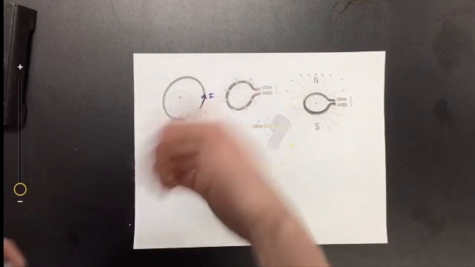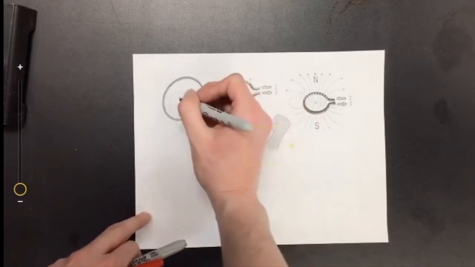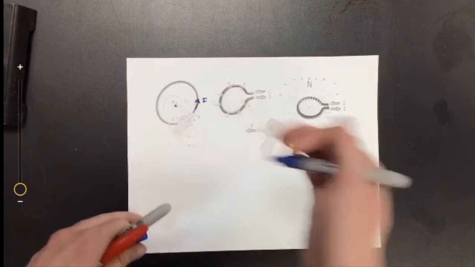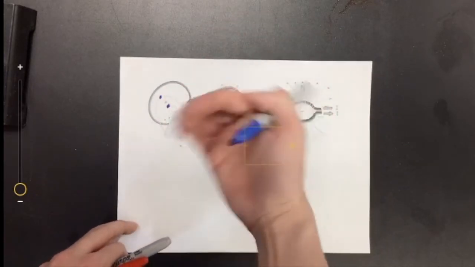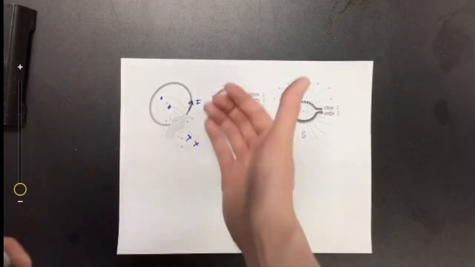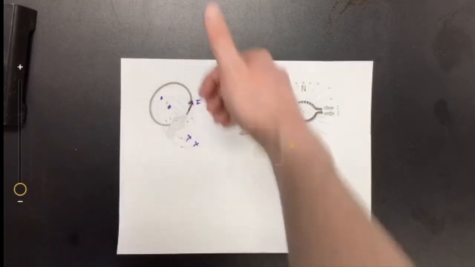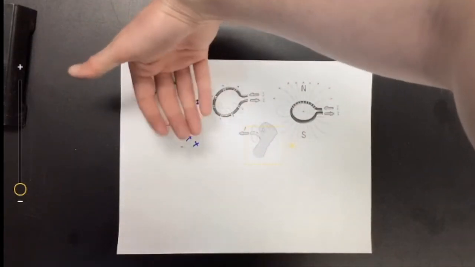We can see it's here, kind of coming out of the page towards us. They've drawn it on a bit of an angle, but you could even think of it as dots, essentially. Everywhere as I go, what if I go up here? What if I grab it up here? Well, where's the magnetic field?